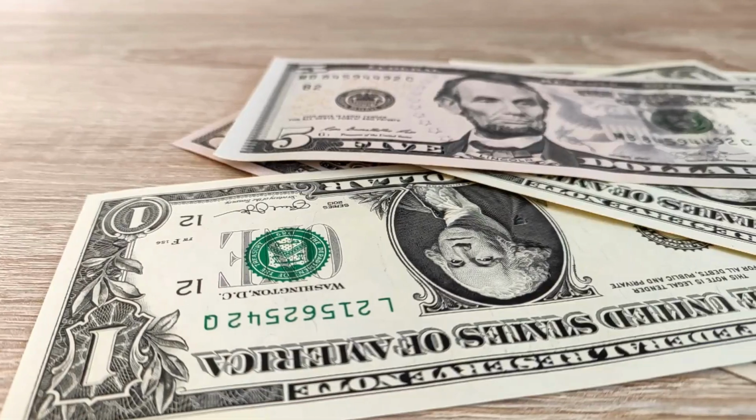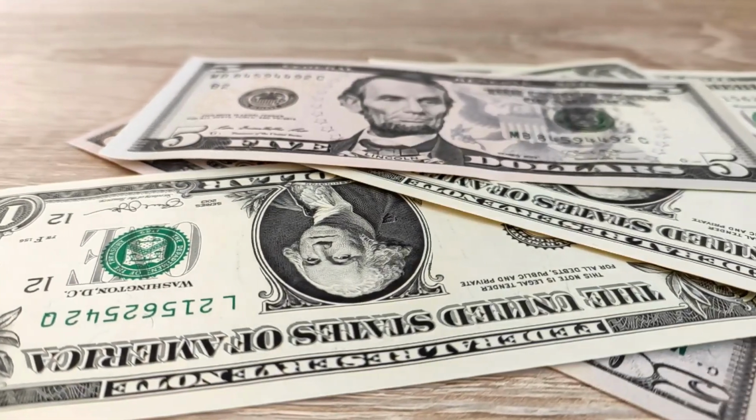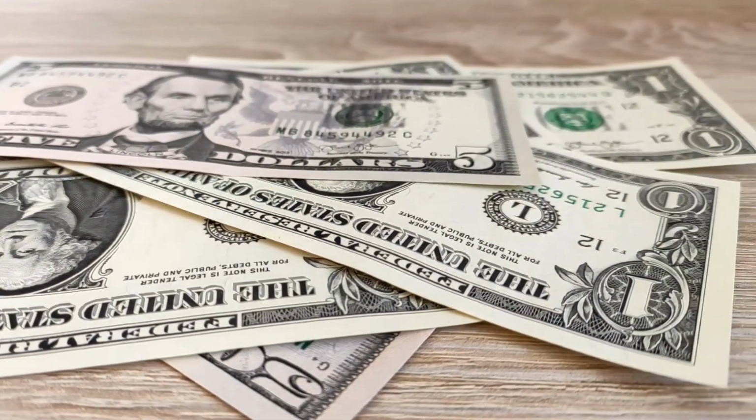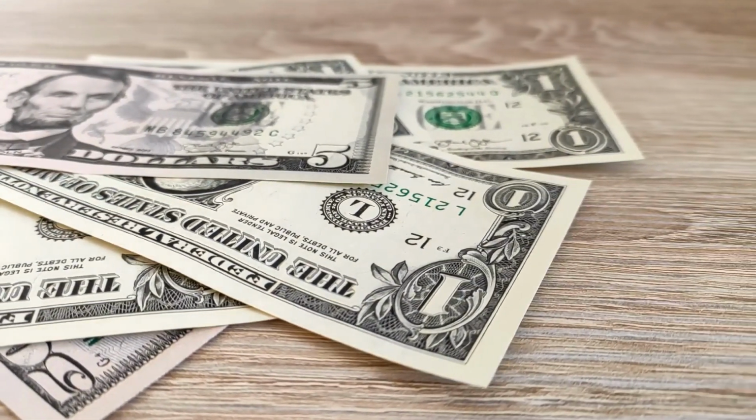Takeaway number 3, dollar cost averaging. By reinvesting dividends on a regular basis, you are able to purchase additional shares at various prices, which can help average out the cost of your investment and potentially reduce risk.